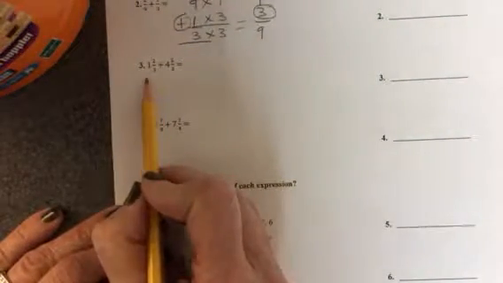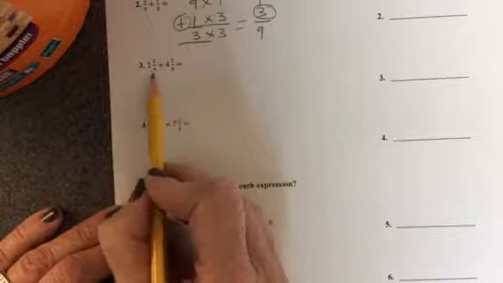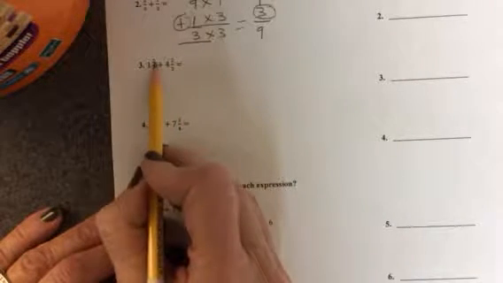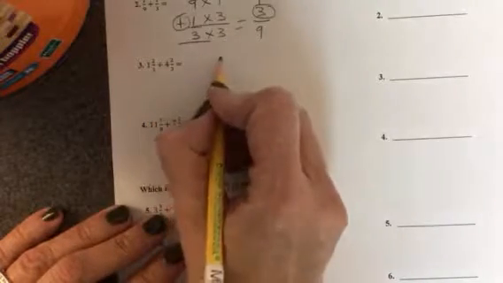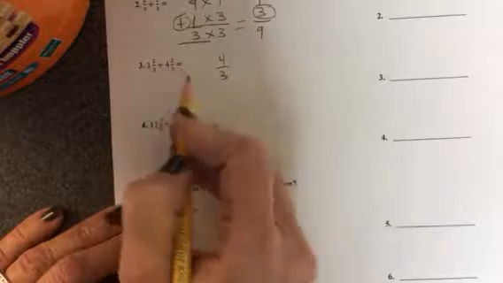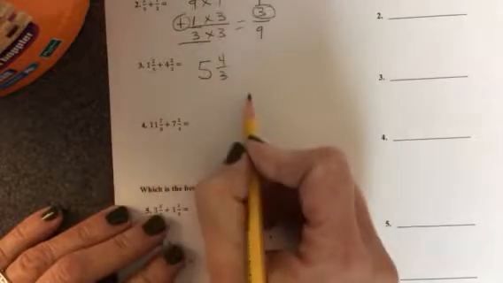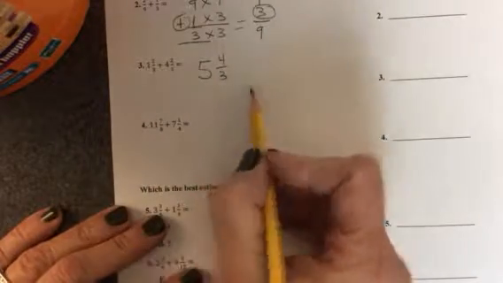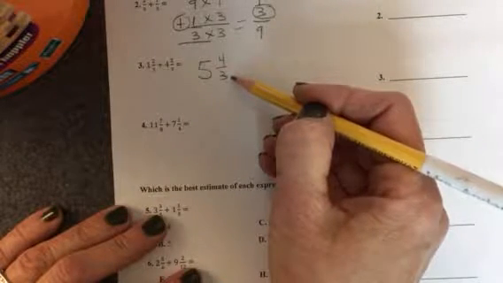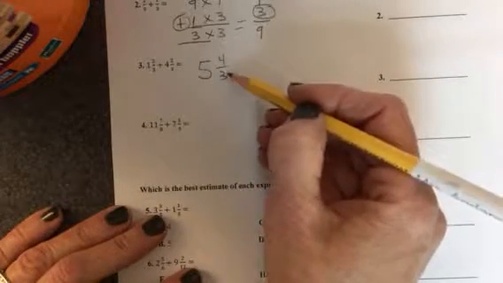Okay, let's look at number 3. I see that I have a common denominator again. So I can just add the numerators. That gives me 4/3. And I'll add my whole numbers. 1 plus 4 gives me 5. So it looks like that's my answer, 5 4/3. But the numerator is larger than the denominator, so it is not simplified all the way. So we're going to simplify.